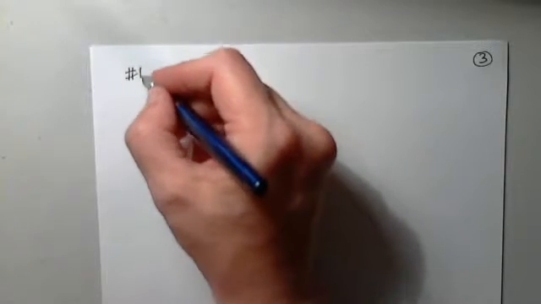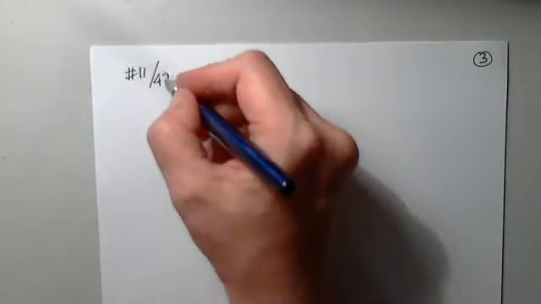I think we should look at another example before moving on to the last section of this chapter, which is 5.7. Let's look at problem 11 on page 479.